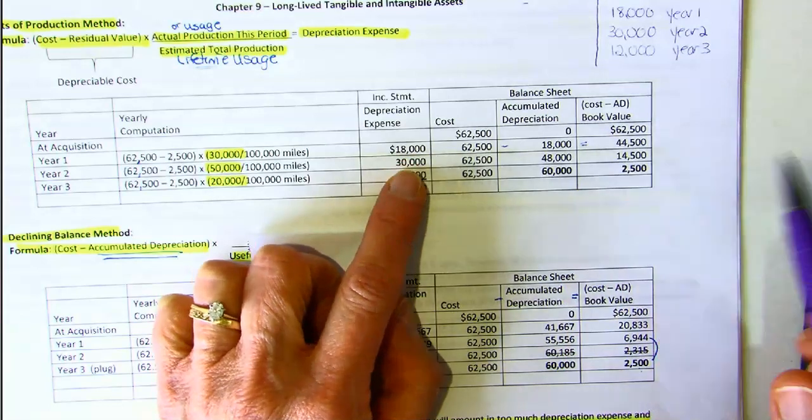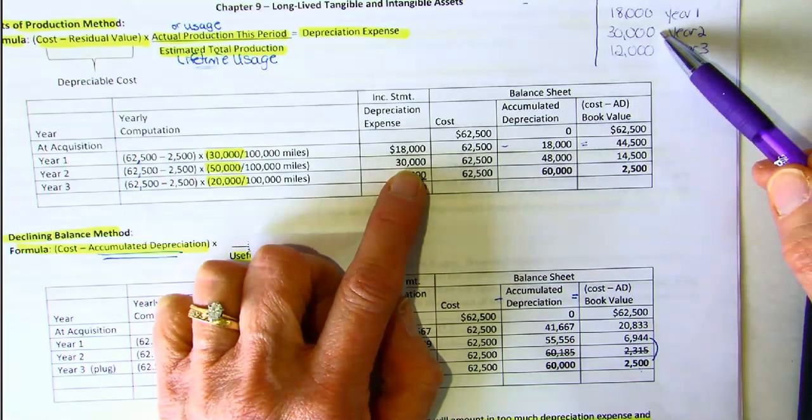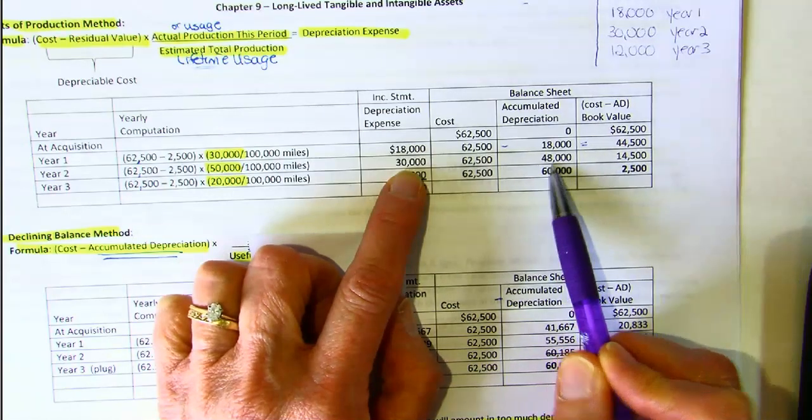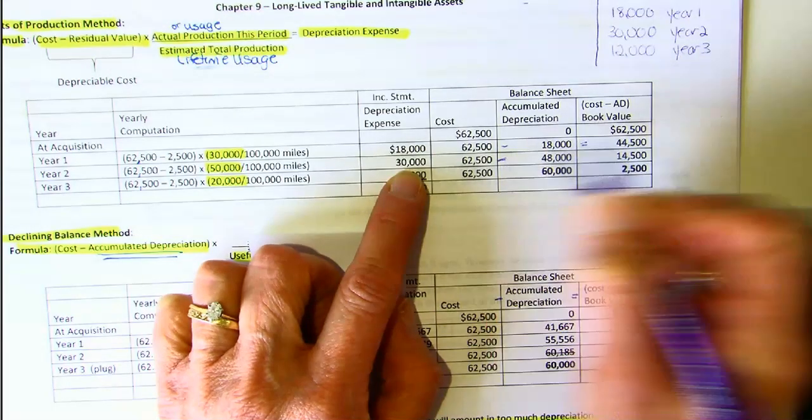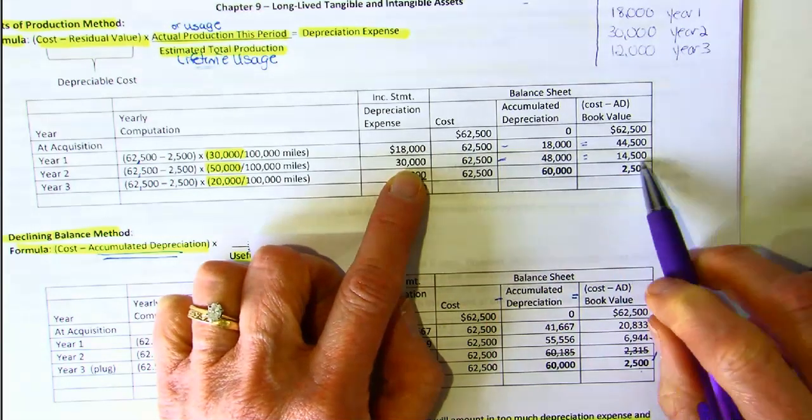If we do the entry the second year for $30,000, we would post that in the accumulated depreciation account, and the total accumulated depreciation would be $48,000. Cost minus accumulated depreciation equals our book value.